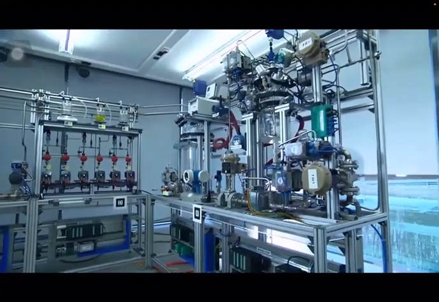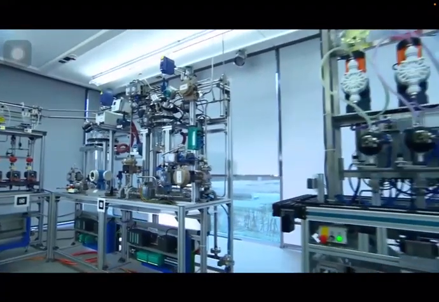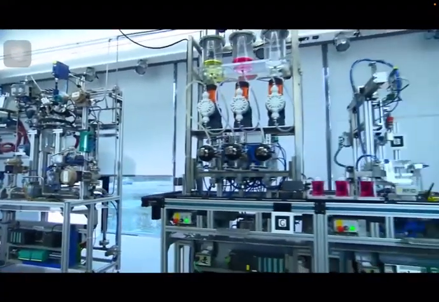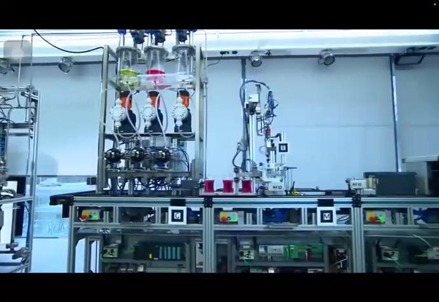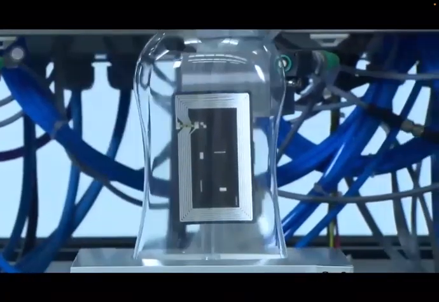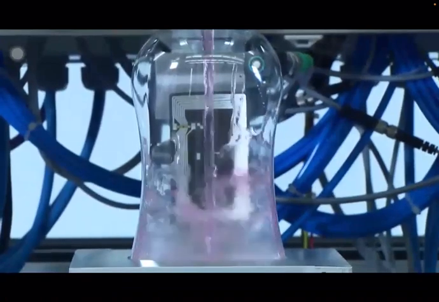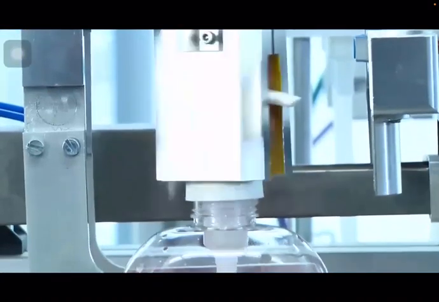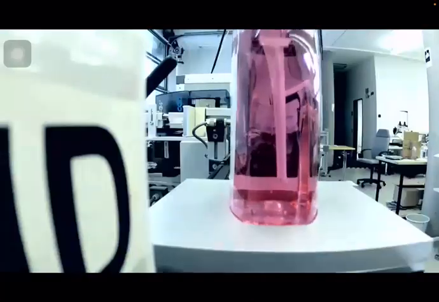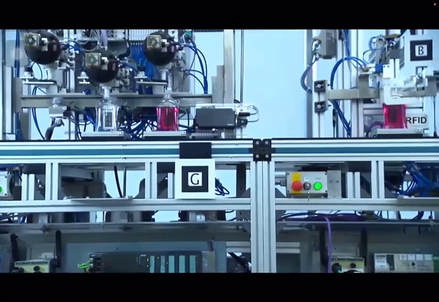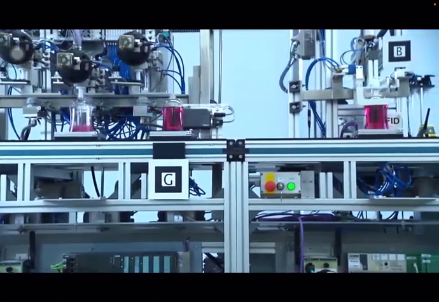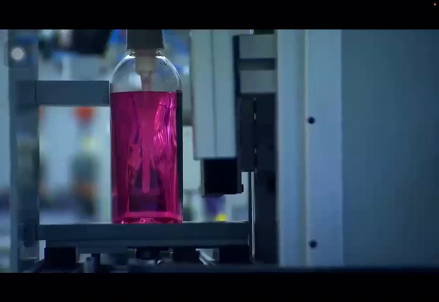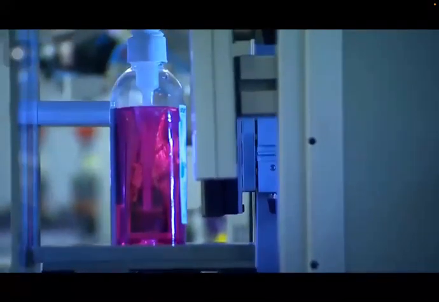A bottling plant for liquids set up together with Siemens is used to demonstrate the most important components of the intelligent factory of the future. Each bottle contains an RFID chip storing a precise description of how it has to be processed: which liquid, which lid, and which label. At each station, the bottle communicates directly with the machine, telling it how it has to be processed. At the end, a computer checks whether the bottle has actually been produced as desired.